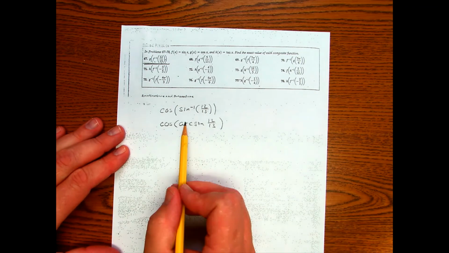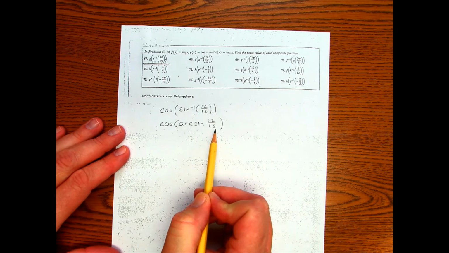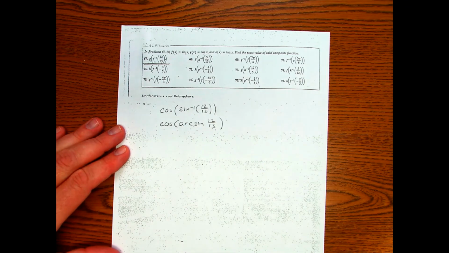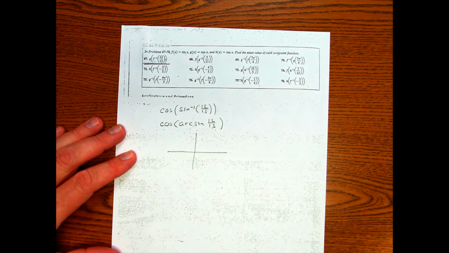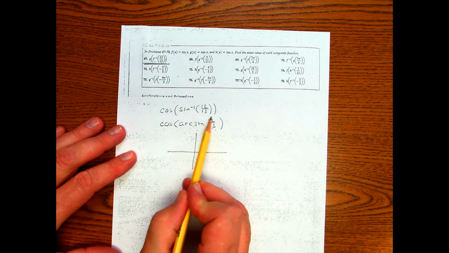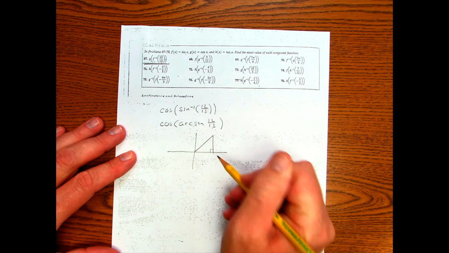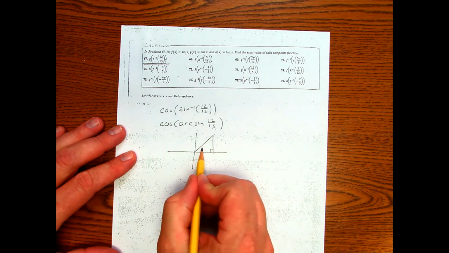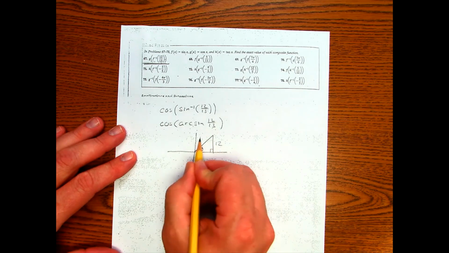So, arc sine of 12/13. The sine of what angle is 12/13? That number cannot be extracted from the unit circle. So if it can't be extracted from the unit circle, we're going to sketch a picture. If this number is positive, regardless of the trig function, we're guaranteed to be in the first quadrant. So the sine of this angle is 12/13.